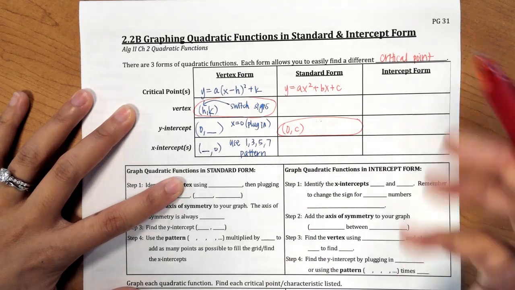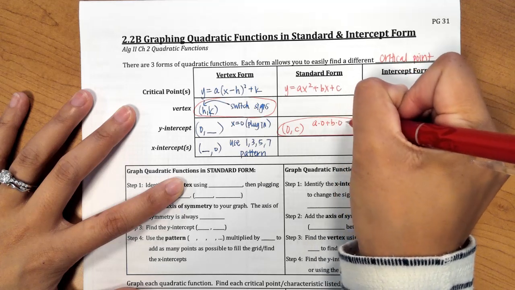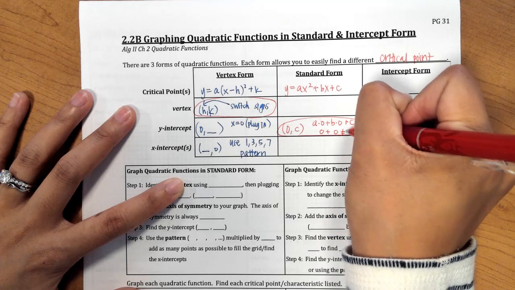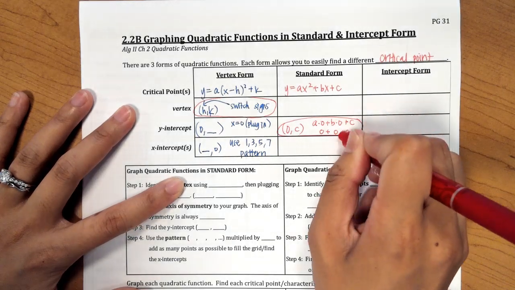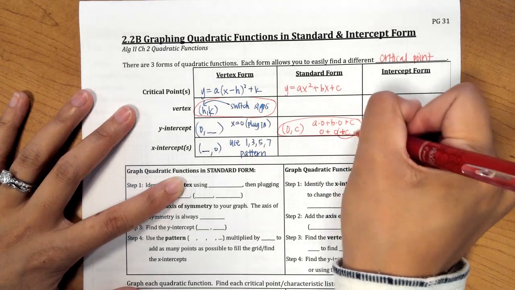Let's write this a better way. A times 0 plus b times 0 plus c. That's 0 plus 0 plus c. Right, so do you guys see how, if you plug in 0, what you're getting is c.